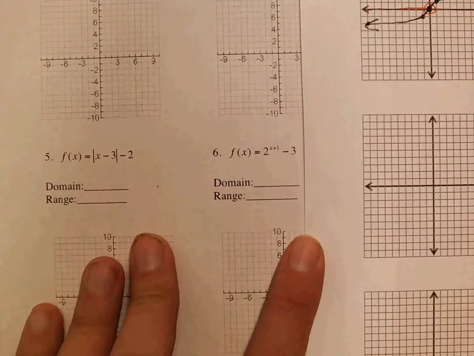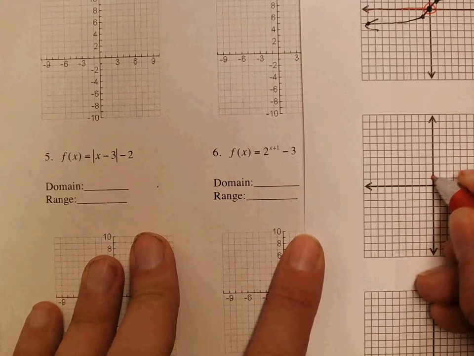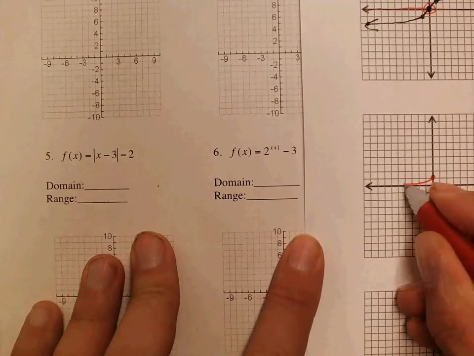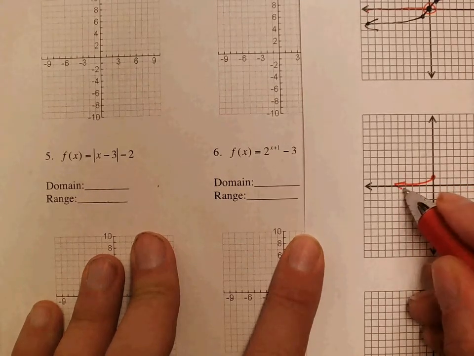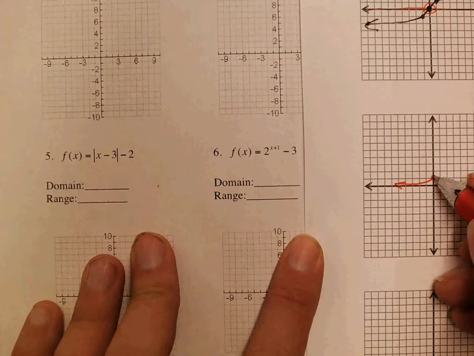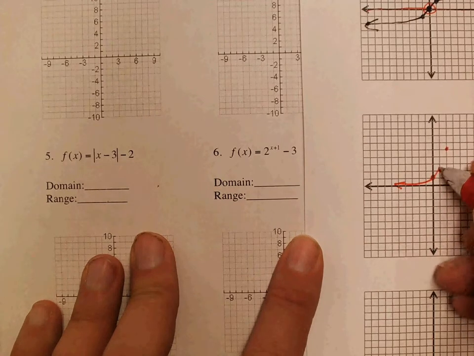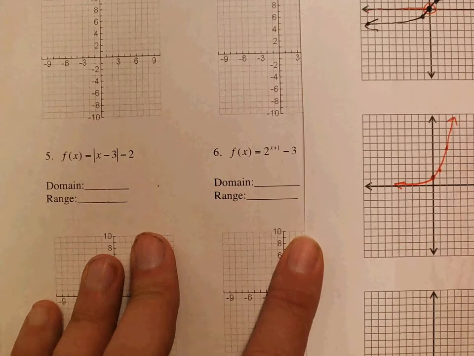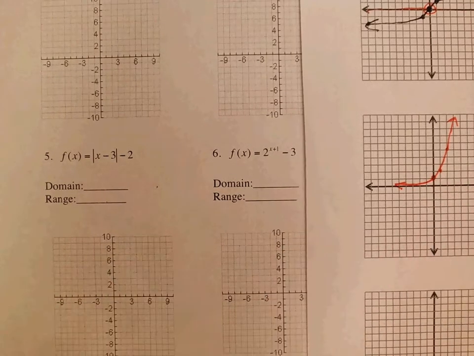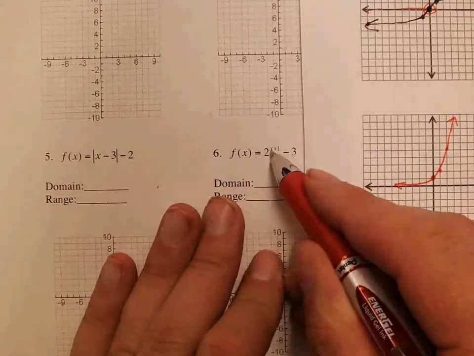And so what I'm going to do is I'm going to start by making sure I know what the exponential parent function looks like. It has a y-intercept at 0, 1. It has an asymptote at y equals 0. And then the exponential parent function, 2 to the 1 is 2. 2 squared is 4. 2 cubed is 8. We end up having a graph that looks like this. We should recognize our exponentials. So let's look at what's happening here.